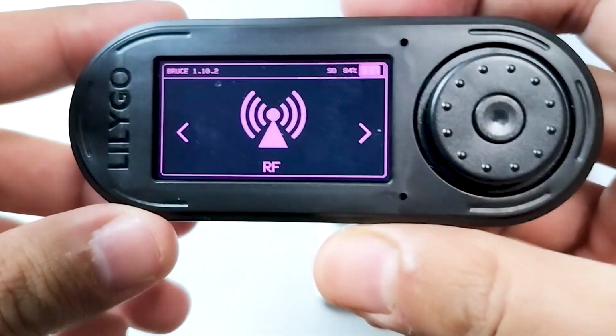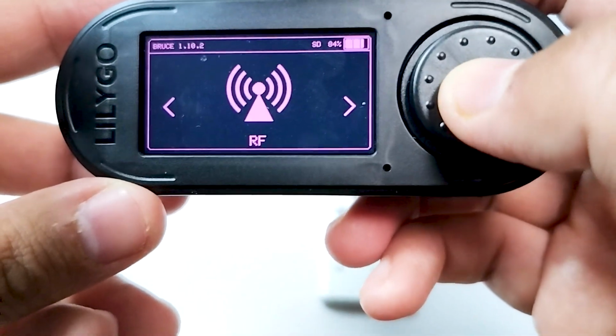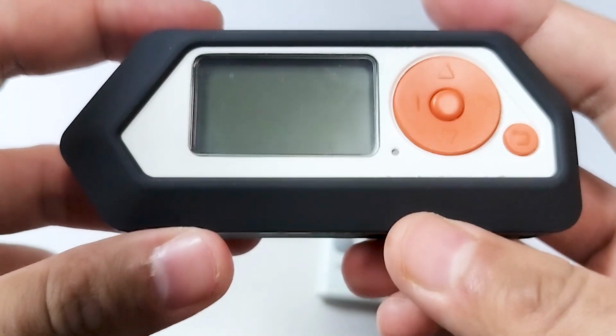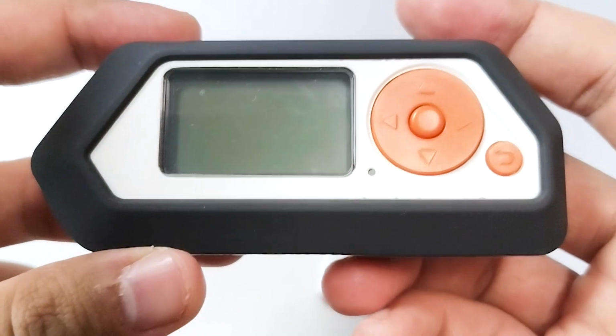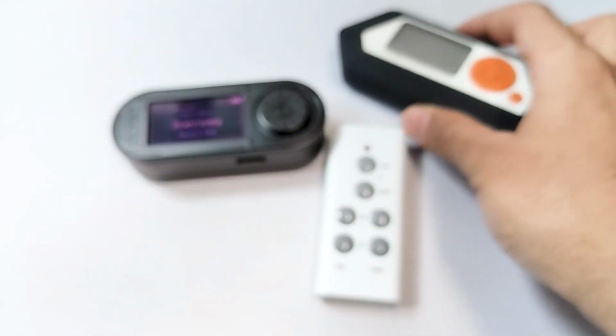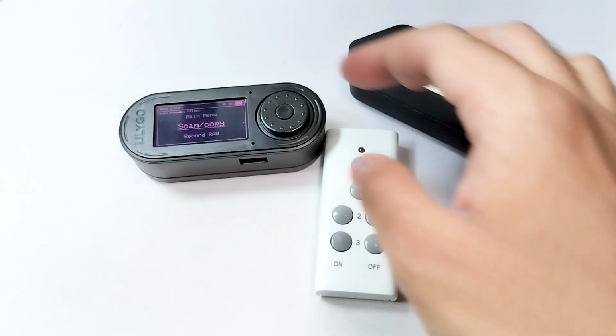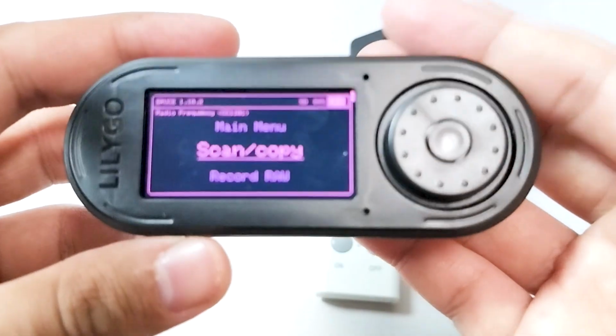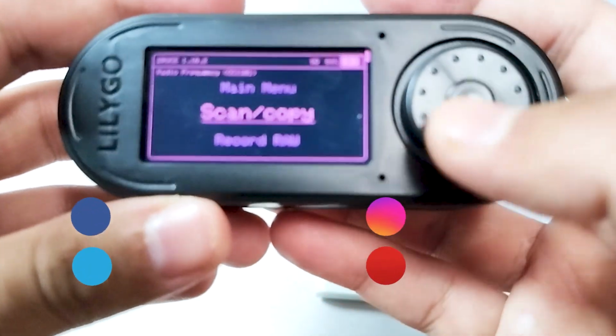Over here you can see RF, which is for radio frequency. In Flipper Zero, what we can do is read the signal and then emulate that signal, right? This is what we can do using a Flipper Zero device. But in T-Embed, we have some extra features as well. Not only can we read and emulate signals, we can translate signals as well.